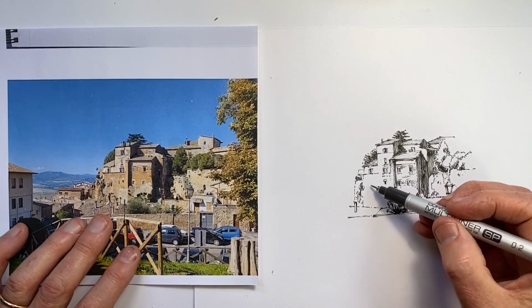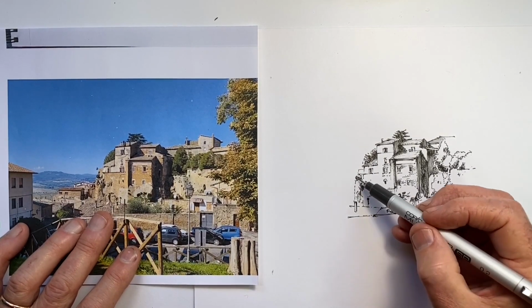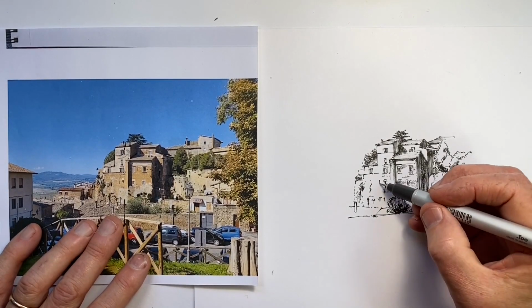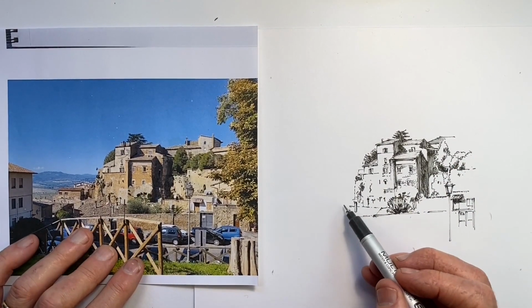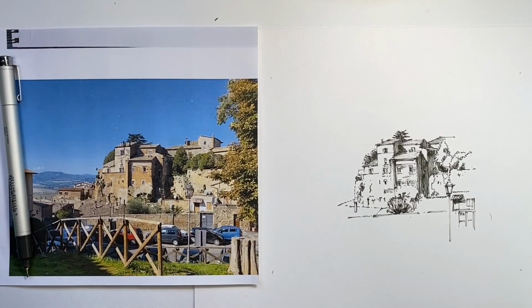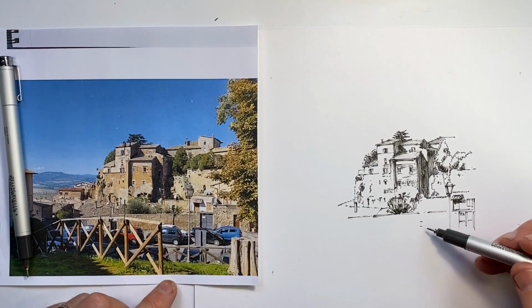And then there's the footpath at the base of the wall. So the complexity of the scene makes it even more important to keep everything very tight with the alignment, because otherwise I'm going to run out of space at the bottom of the page.